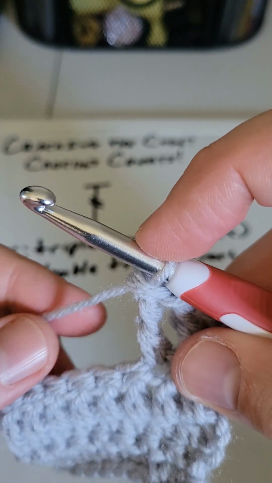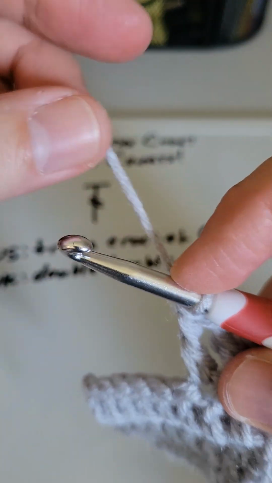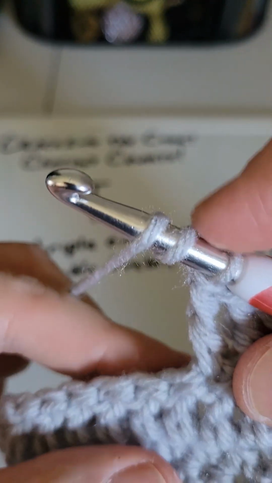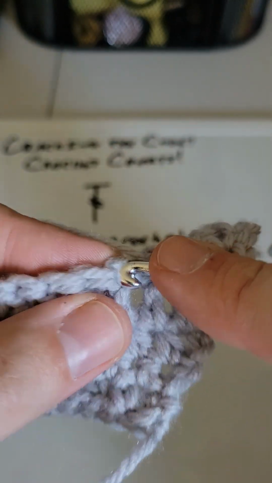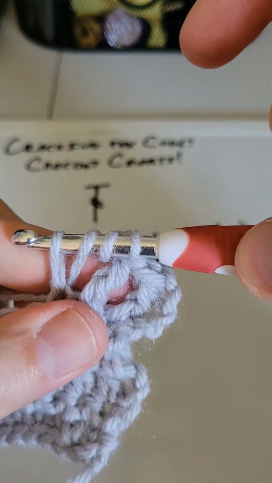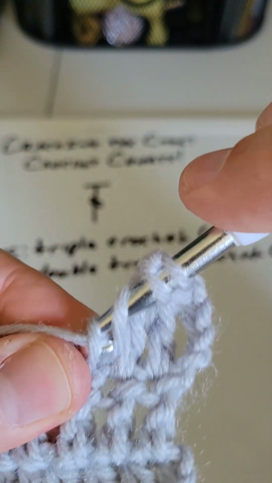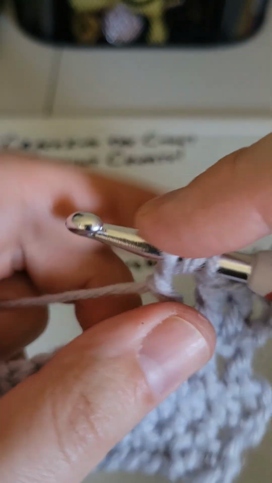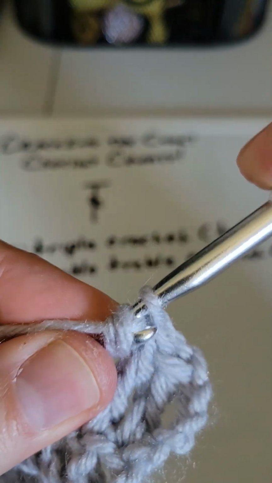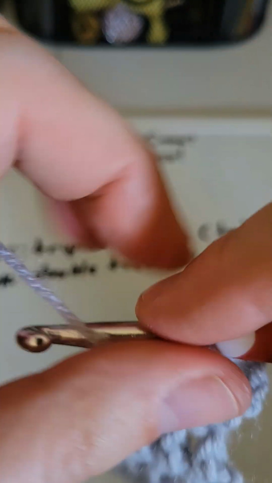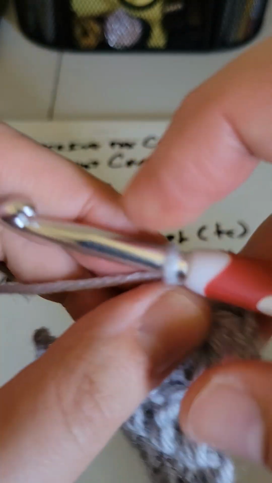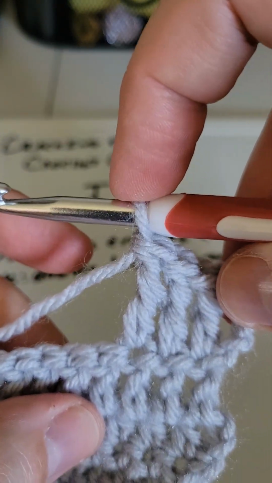Again, I'll do another one more time. Yarn over twice. Then you're going to insert into the next stitch and pull that yarn through. Then you'll have 4 loops remaining on your hook. Yarn over, pull through the first 2 loops, 3 loops remaining. Yarn over, pull through the next 2 remaining. Yarn over and pull through the final 2. And that is how you work triple crochets.